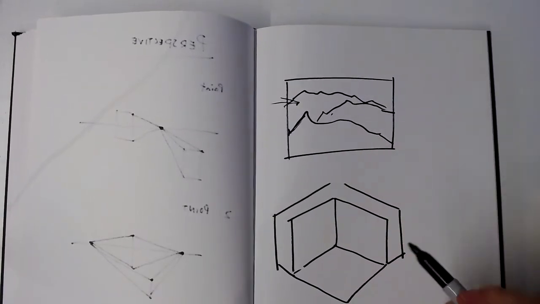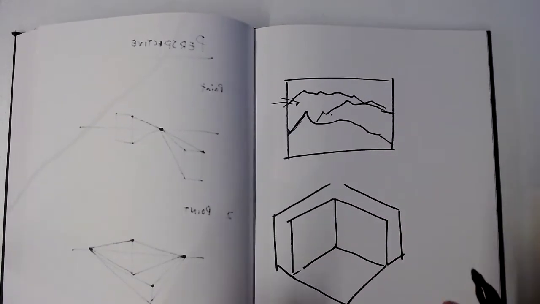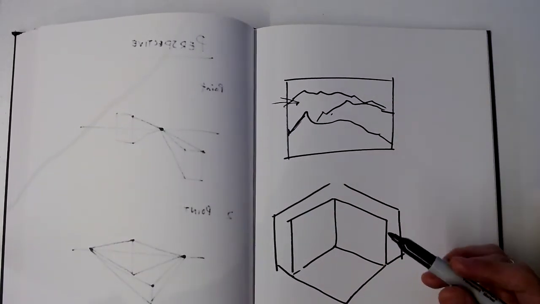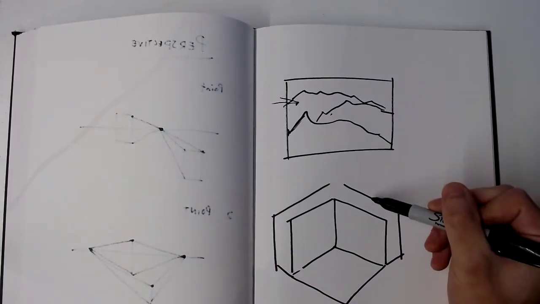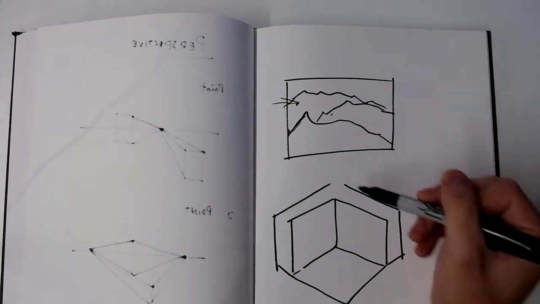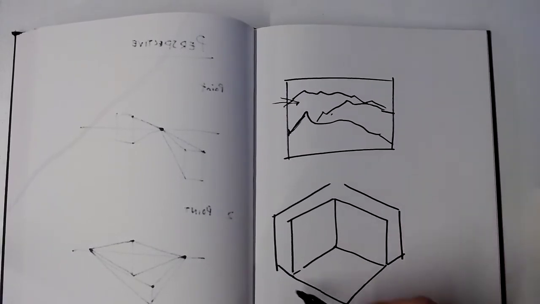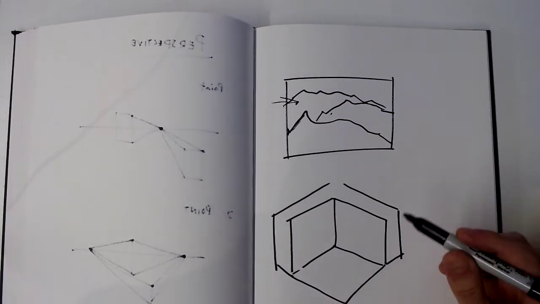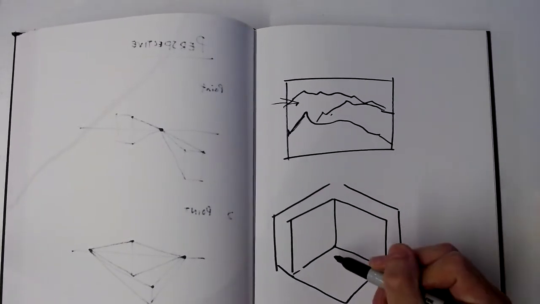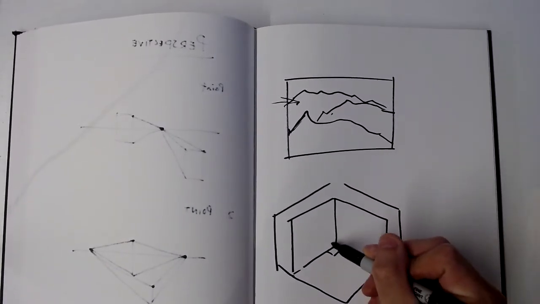And it's a pretty interesting perspective that instead of converging on points, everything is parallel. So the lines going in this direction are all parallel to each other, and the lines moving in this direction are all parallel to each other. And usually they converge at a 90-degree angle.